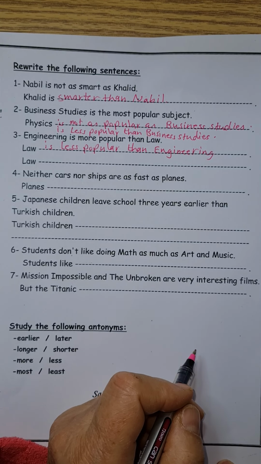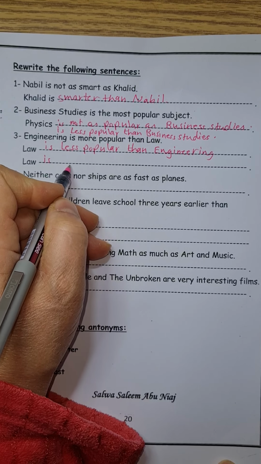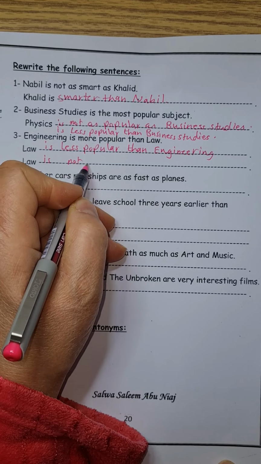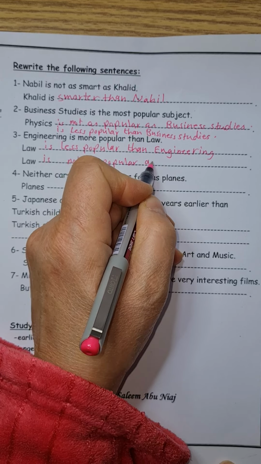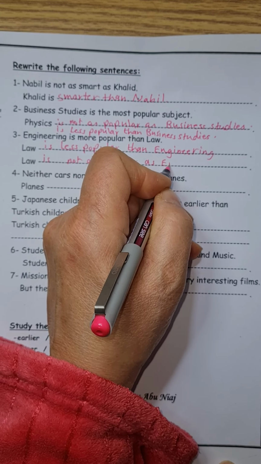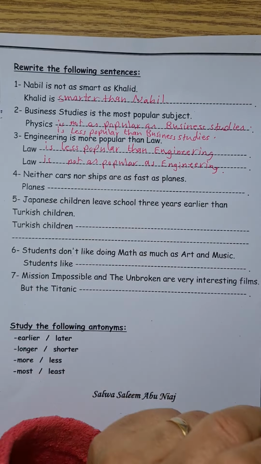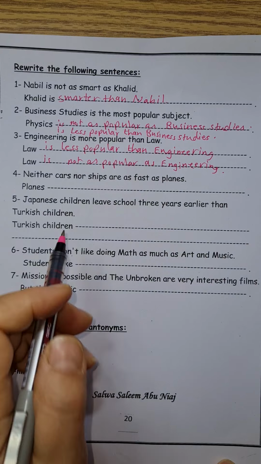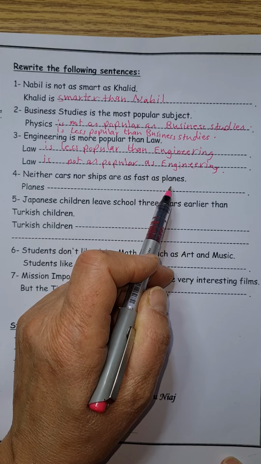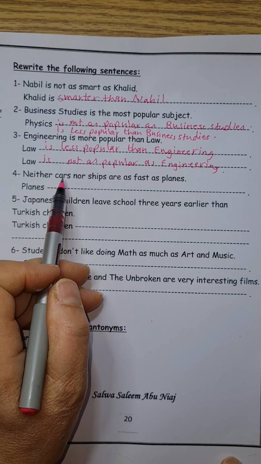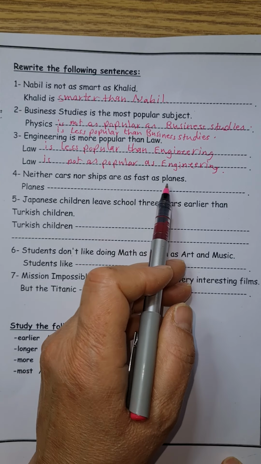Okay. أو بنقول law is not as popular as engineering. Is not as popular as engineering. طيب neither cars nor ships are as fast as planes. Here I'm comparing between three things: cars وships and planes. يعني لا السيارات ولا السفن سريعة مثل الطائرات.